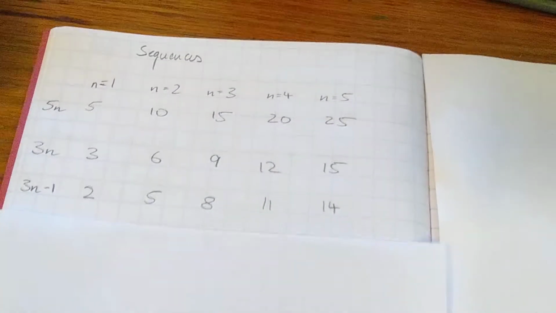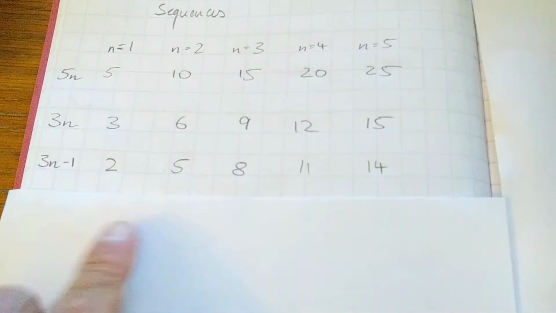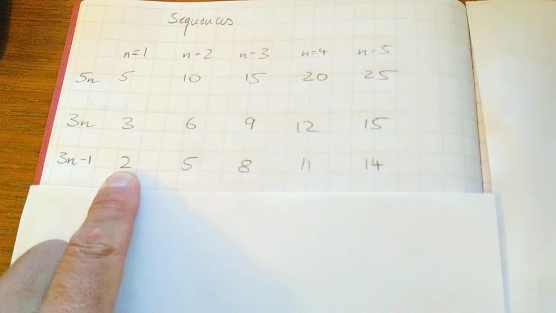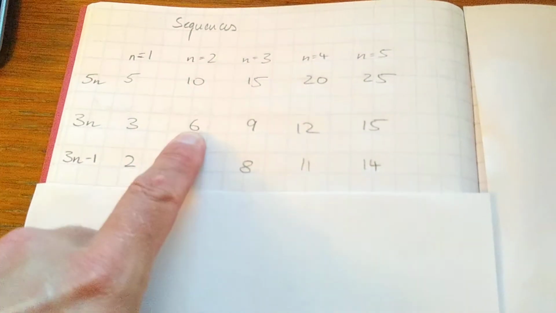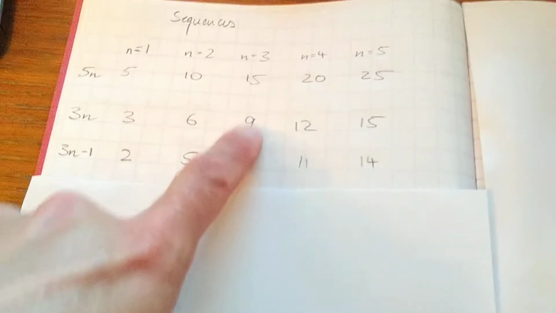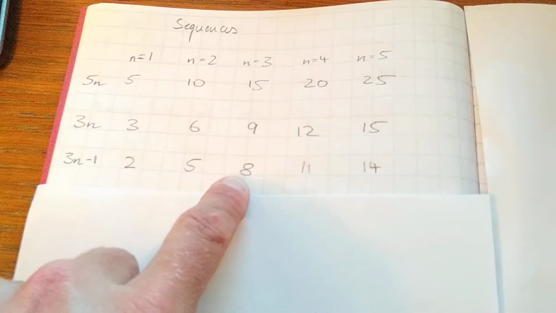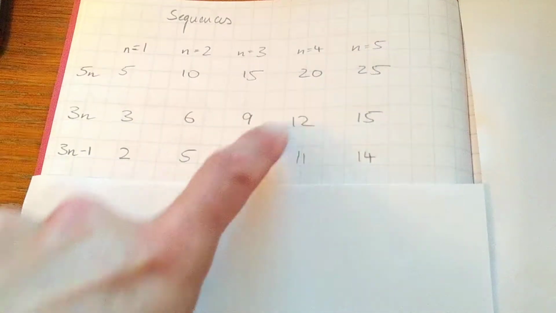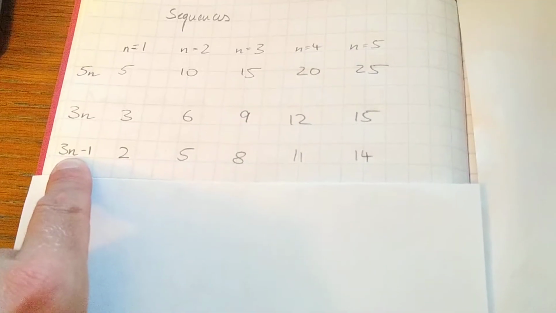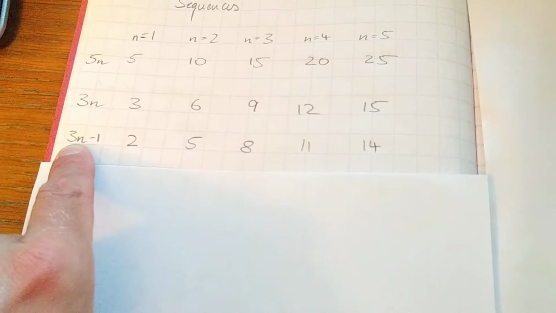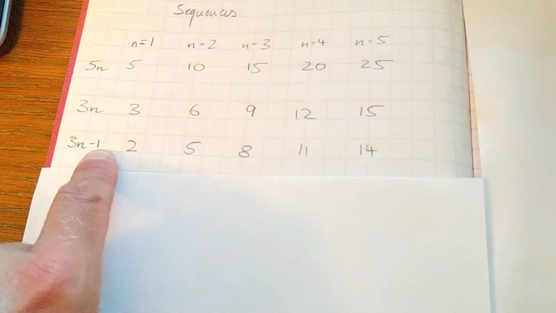Okay? What if I took a sequence that's a little bit more complicated, sorry about the camera work, like this one here. Every time, look at the numbers compared to the 6, the 5, the 9, the 8. Every time my number is a little bit smaller than the 3 times table. In fact, it's 1 less than the 3 times table. It's an 11 instead of a 12. So we call this 3n minus 1. 3n would be the 3 times table. Take away 1 means just 1 less.